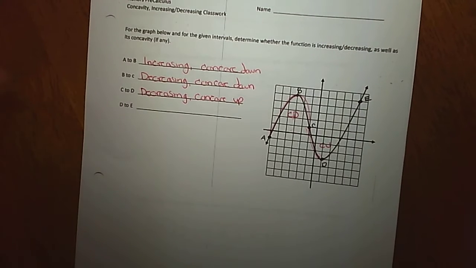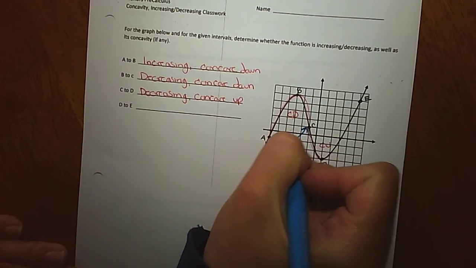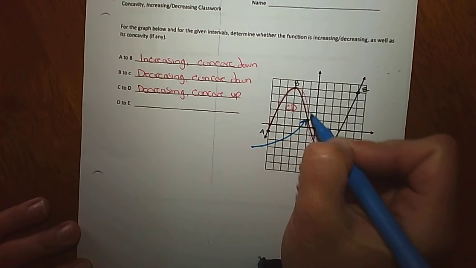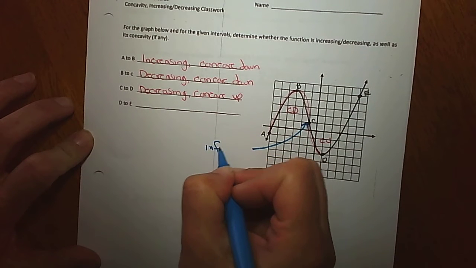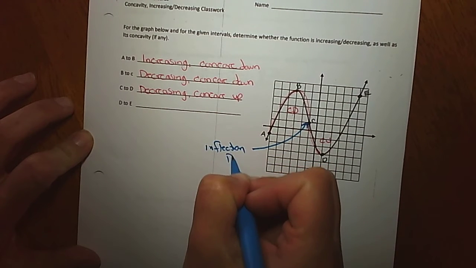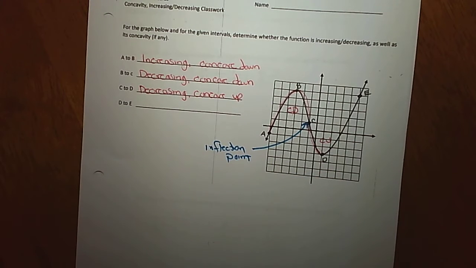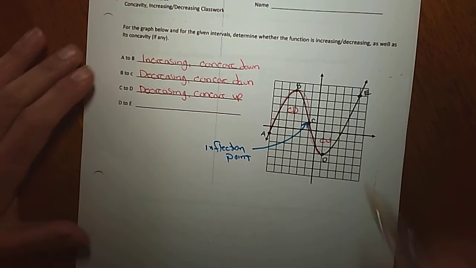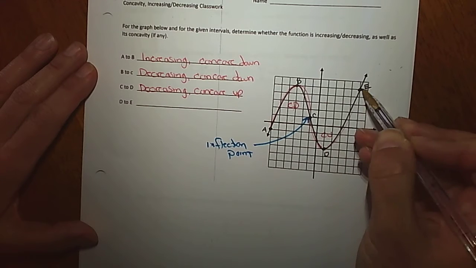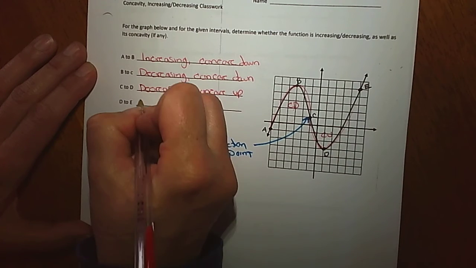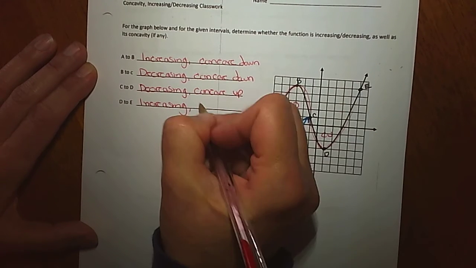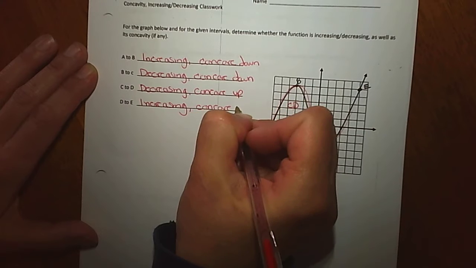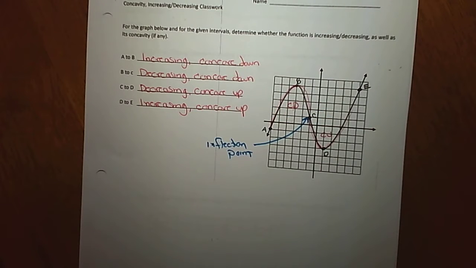I'm going to bring in one more vocab word. I'm going to talk about point C right here. At point C, if you notice, it used to be concave down and now it's concave up, that is what we call an inflection point, because the concavity is changing. And finally, from D to E, the graph is now going up, so it's increasing. And it's still a happy face parabola, so it's still concave up. So that's how you figure out concavity from a picture.